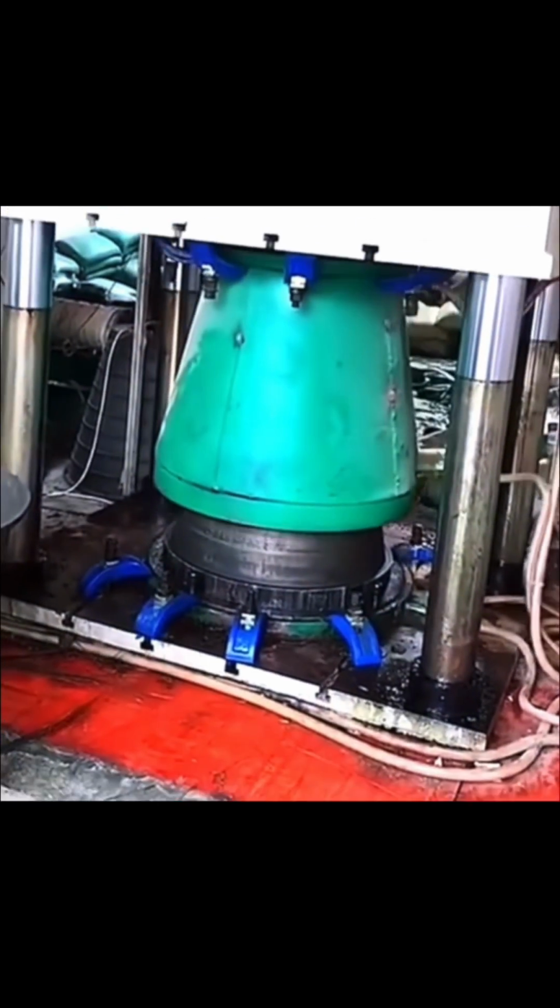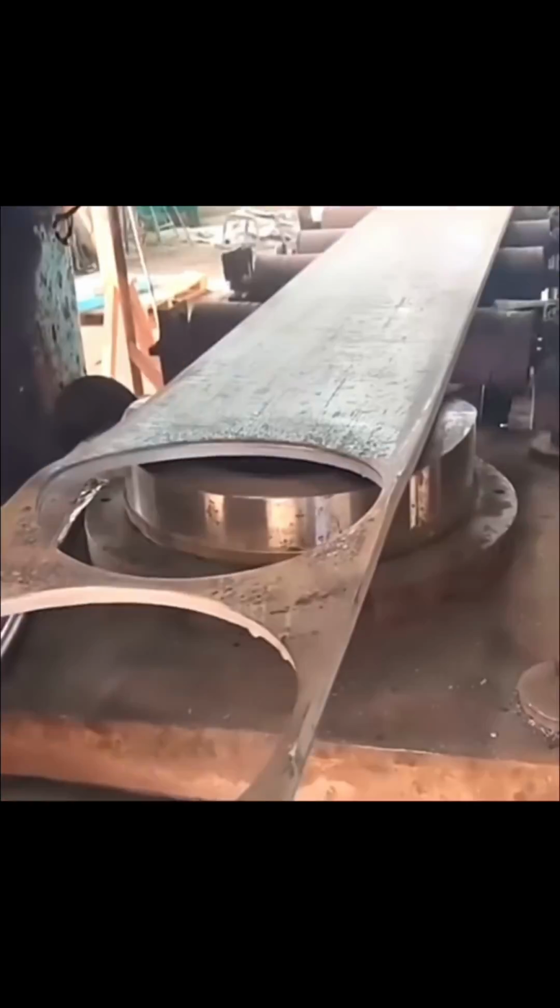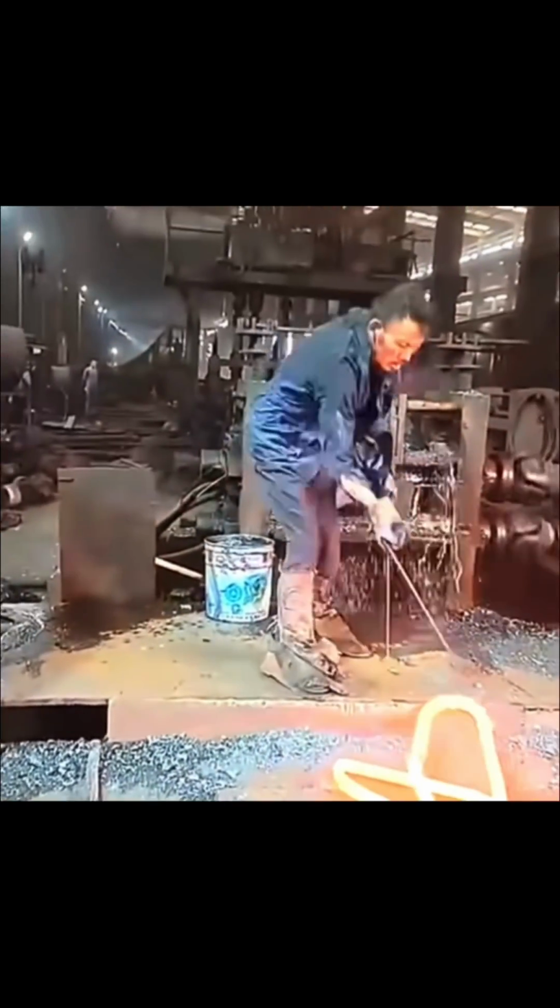Metal shavings are removed within seconds. Hot metal rods are straightened with ease.